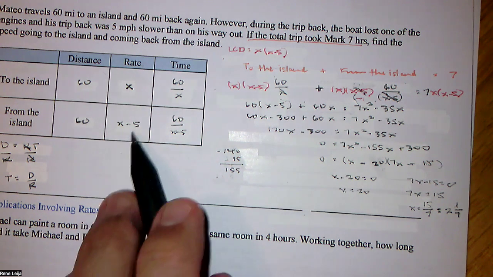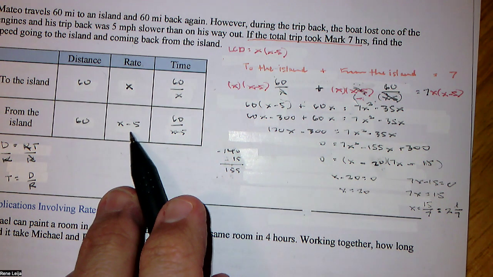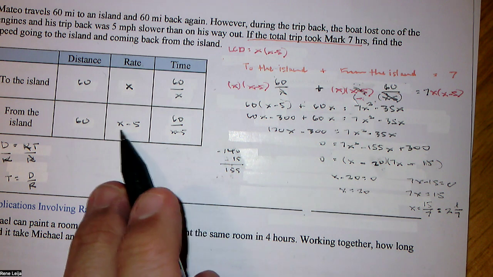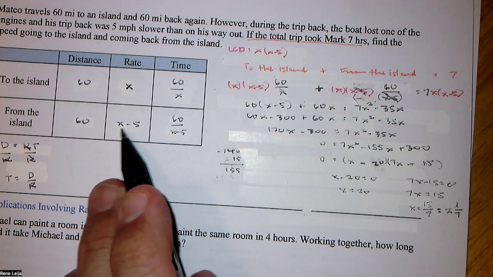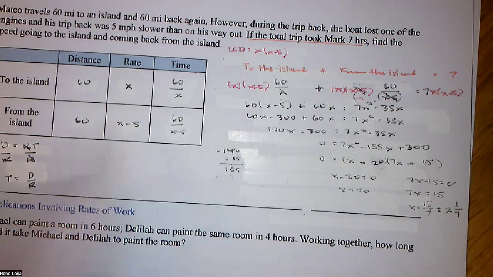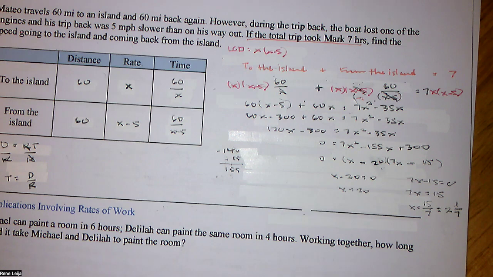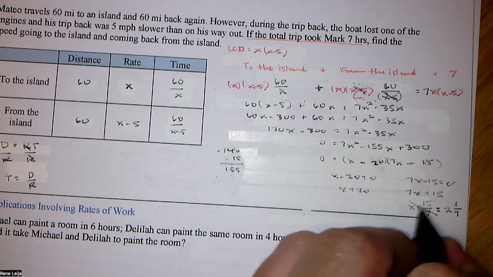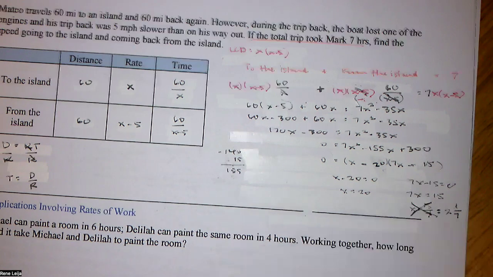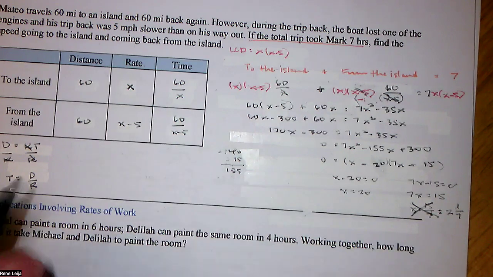But when he comes back, if he's going 5 miles per hour slower, well, 2 minus 5 is going to give me a negative answer. And we can't have a negative rate. So this is not my solution. It's going to have to be the 20.